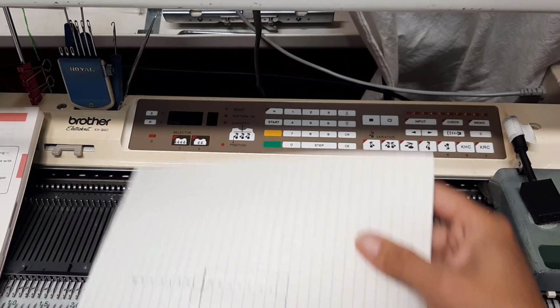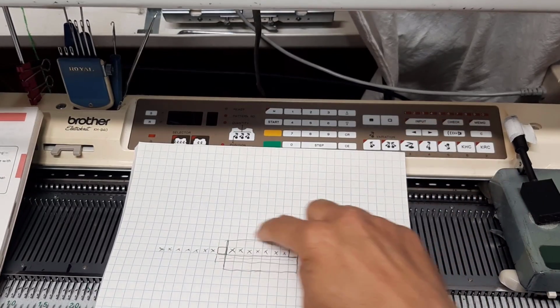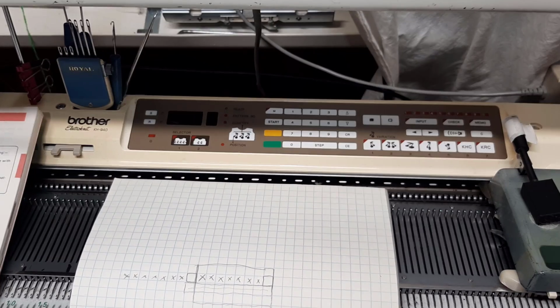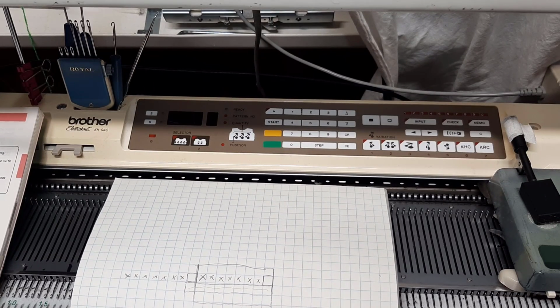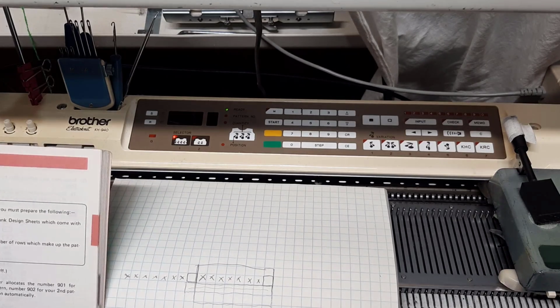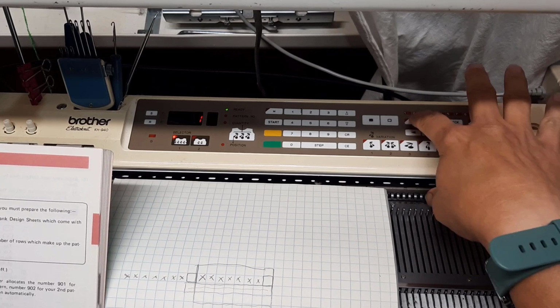I guess you couldn't see that. So yeah, I'm going to see if I only need to put in this section. All right, let's listen to what it says here. Well, first of all, we need to turn on the machine. Input.